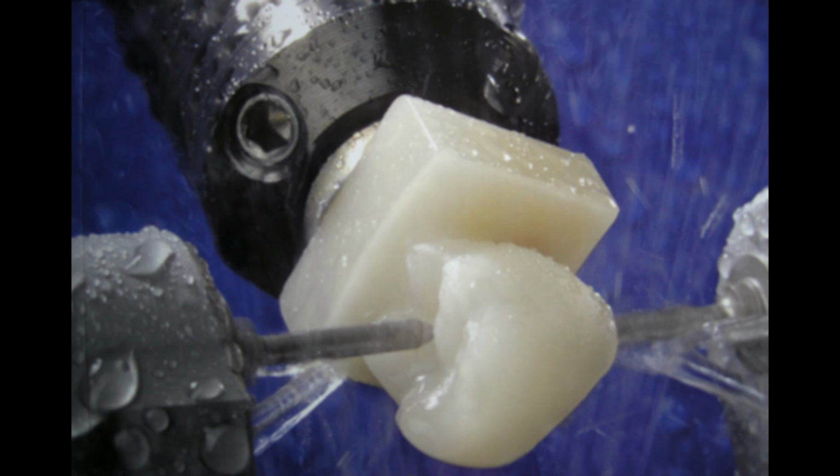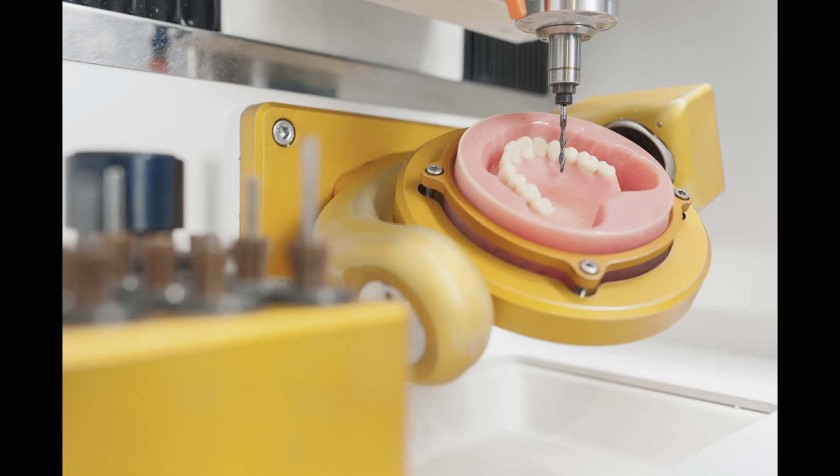Labs are able to use a combination of printing and milling to create a whole variety of dental prosthetics. This ranges from a single crown or an onlay, all the way to a complete denture as well.